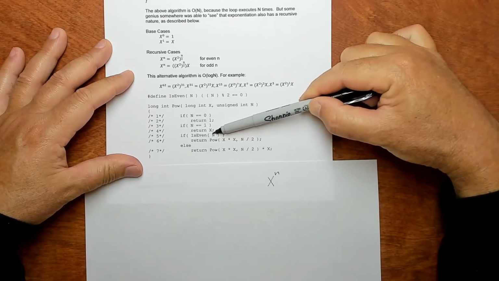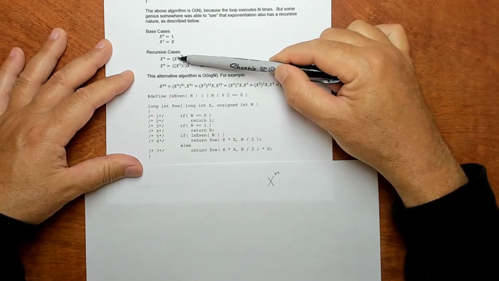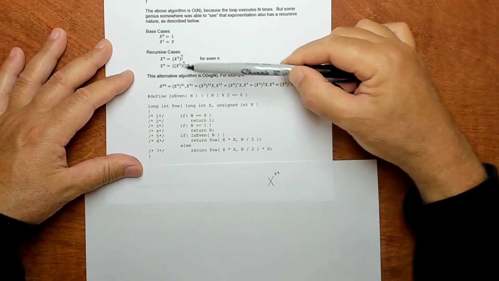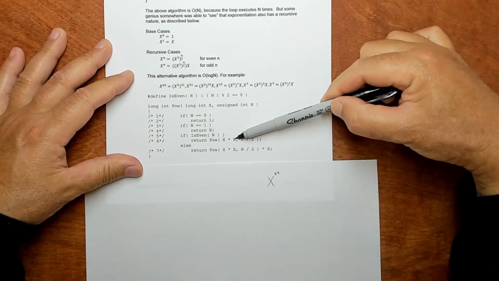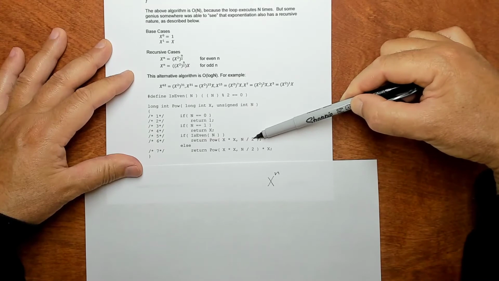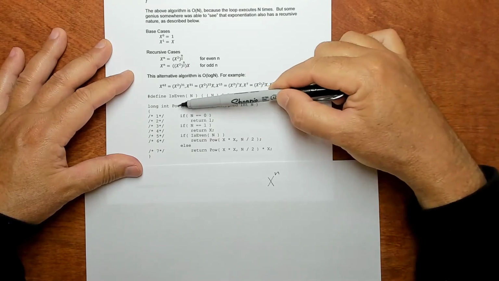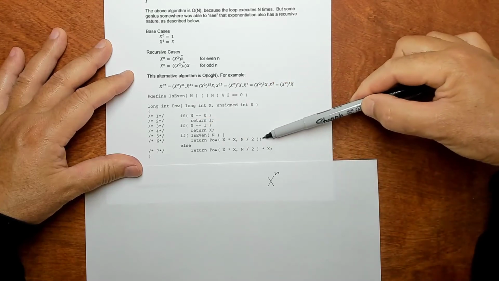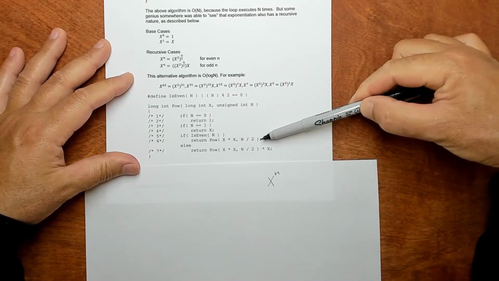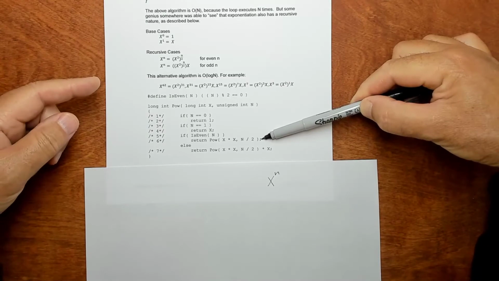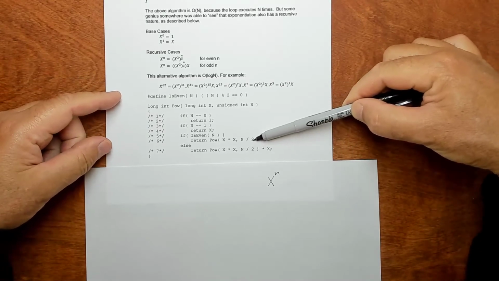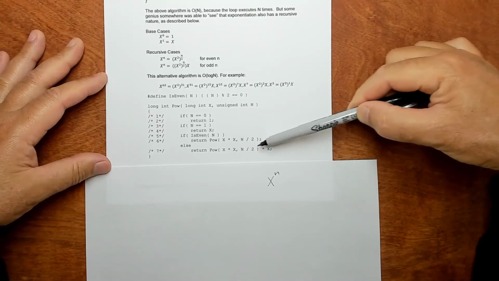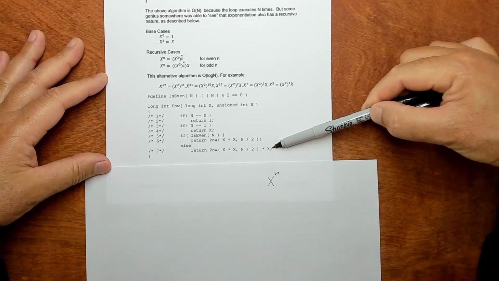If it's even, you do x squared to the n by 2, so x squared is x times x, raised to the power n by 2. So we're calling pow again for this, we're recursing. We're calling pow again for some x to a previous n, specifically n halfway back, for even. And then for odd, the same thing, except we throw on another x.